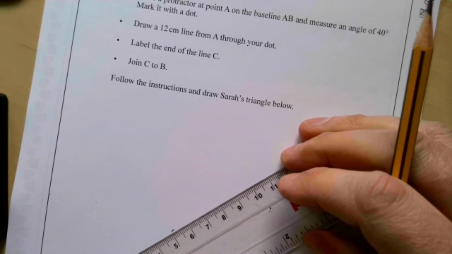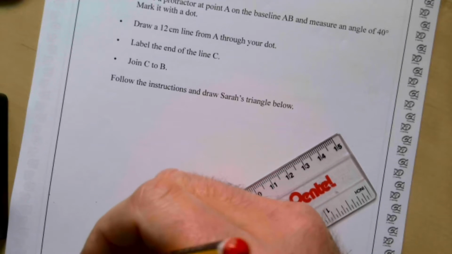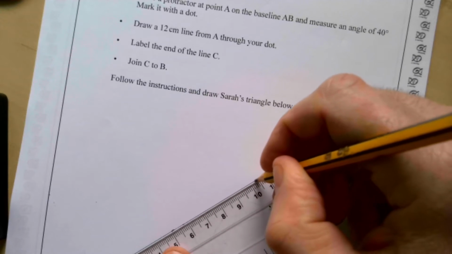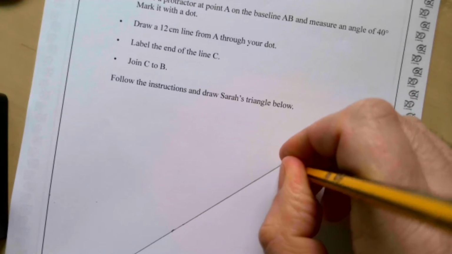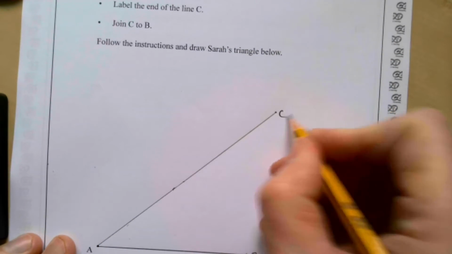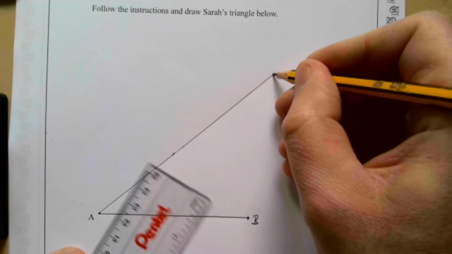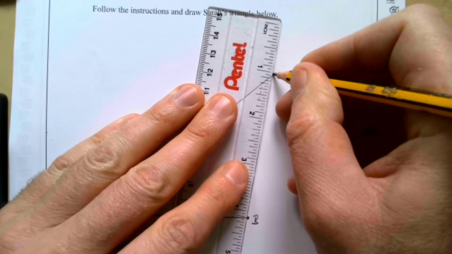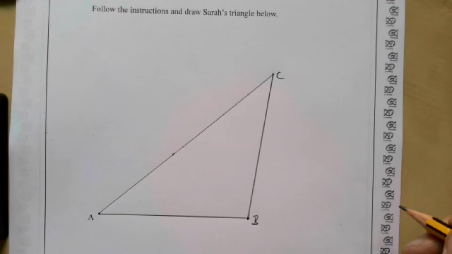Quite often a compass is good for this, to make it 12 centimetres long, but that's okay. It's going through my dot, which is good, and I want to make it 12 centimetres long. So I've gone to here, label the end of the line C, and then it says join C to B. And we end up with that.